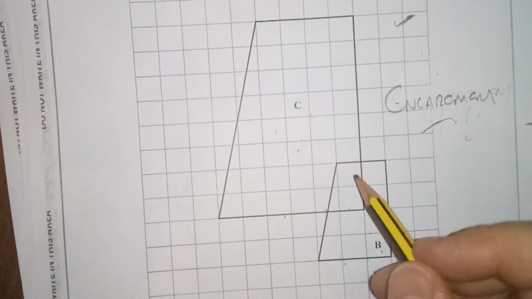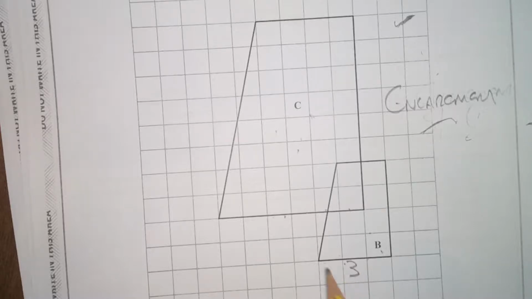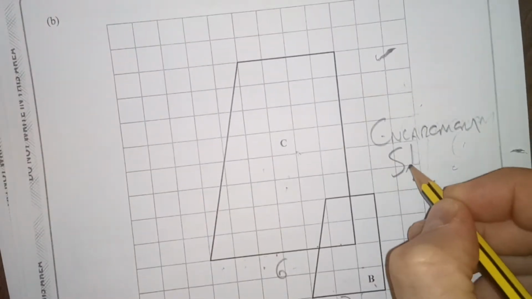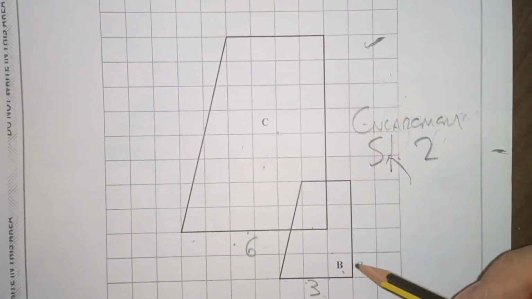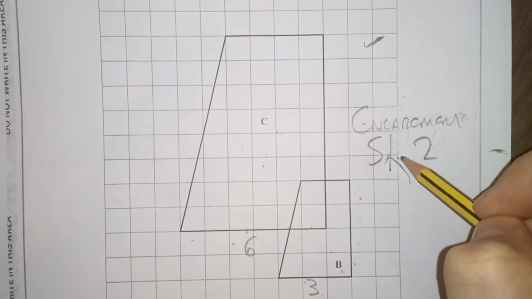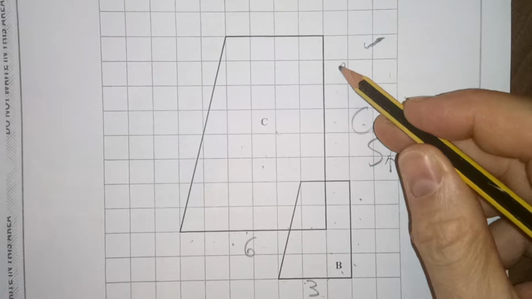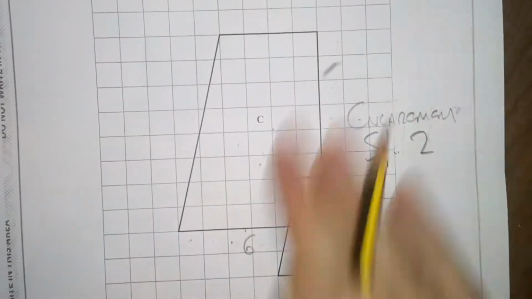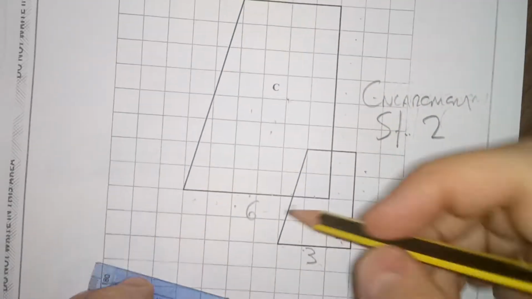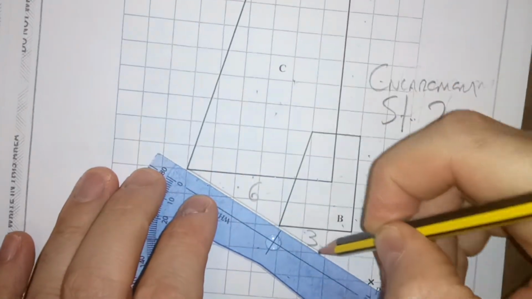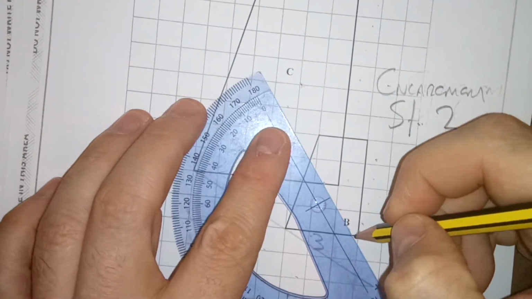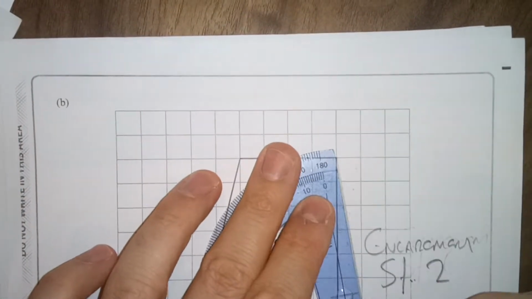Now we need to find the scale factor. So I'm going to do the bottom bit. This is 3. This one here is 1, 2, 3, 4, 5, 6. So 6 divided by 3 is 2. So it's going to be a scale factor of 2. And you can test this. 1, 2, 3, 4. With a scale factor of 2, my height's going to be 8. 1, 2, 3, 4, 5, 6, 7, 8. Done. Last thing is we need a point of enlargement. Now, normally you get all your corners and do your ray lines. So this corner, they correspond. These two correspond.